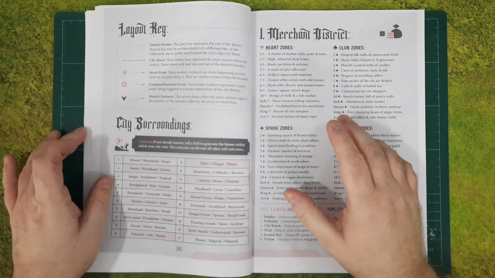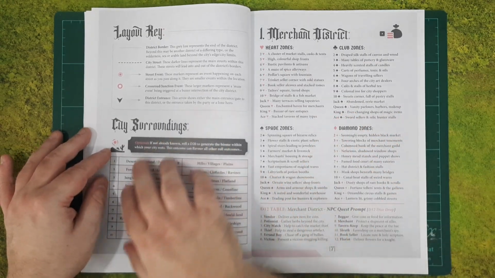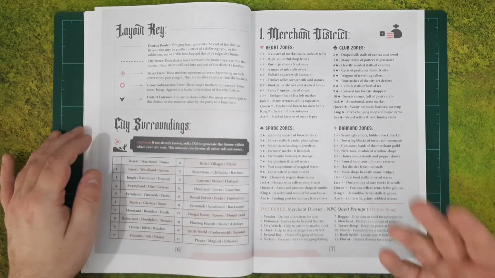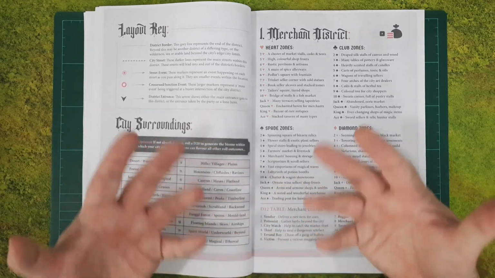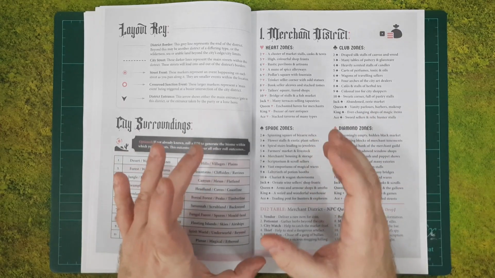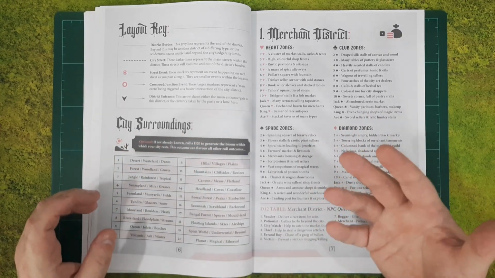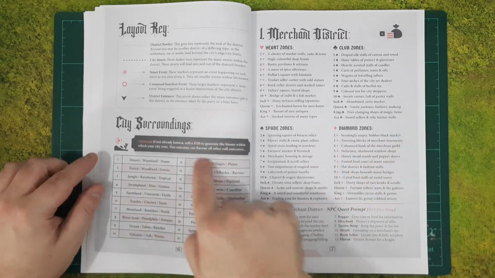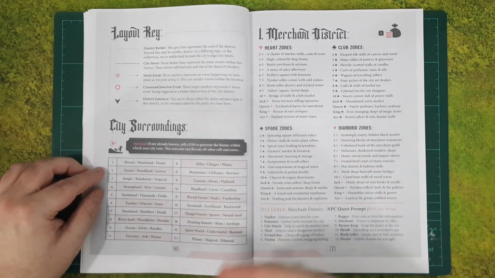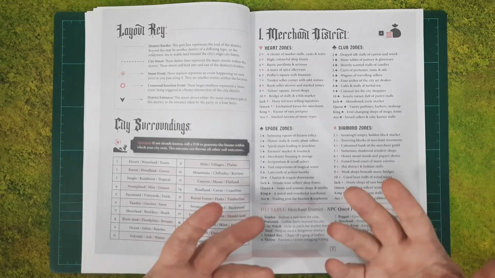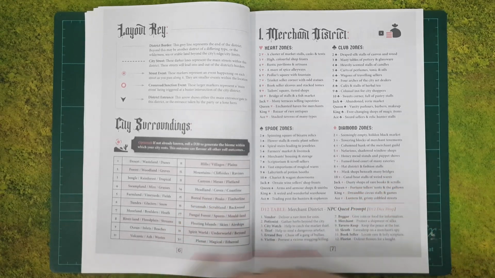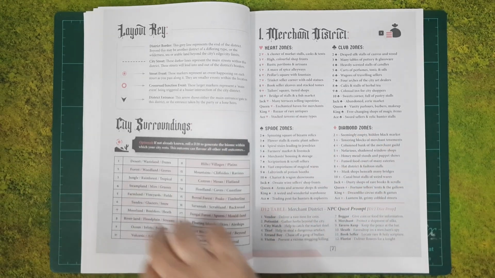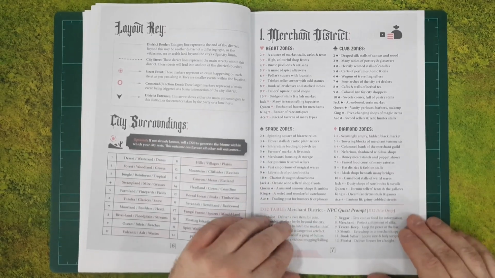What this book also provides is a way for you to determine the surroundings. In other words, what is the surrounding area like in terms of where the city is? So if you don't want to place this in an existing environment or an existing land, you can actually roll randomly to give yourself, again, some kind of prompts to generate the world around the city. That's included here on page 6.